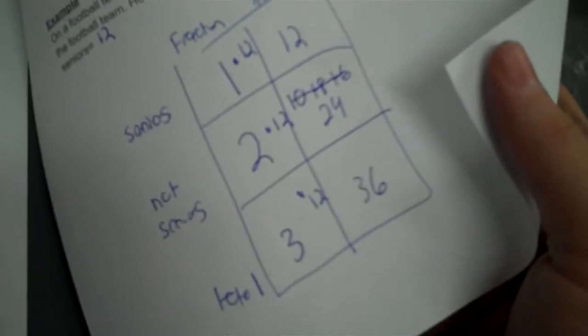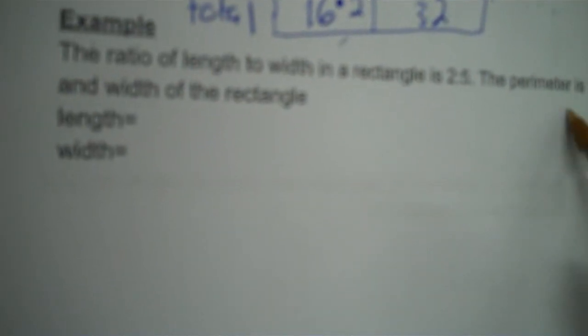Okay, next problem. The ratio of length to width in a rectangle is 2 to 5. Again, ratio, it's not as simple as just setting up the fraction ones. Okay, think a little bit, especially when talking about shapes. Okay, length to width is 2 to 5. The perimeter is 56 feet. Find the actual length and width of the rectangle.